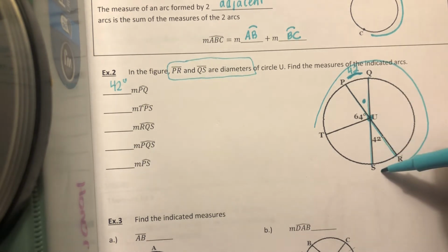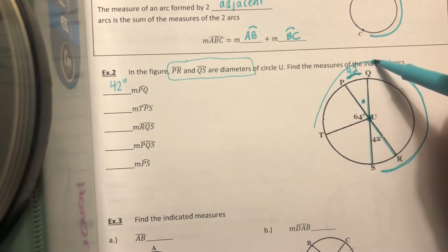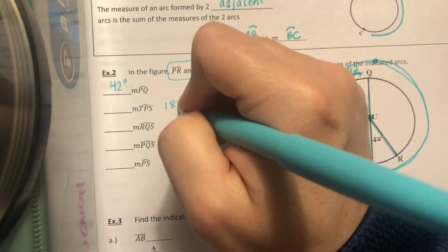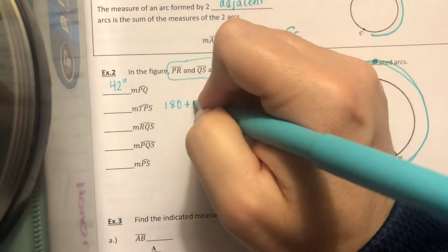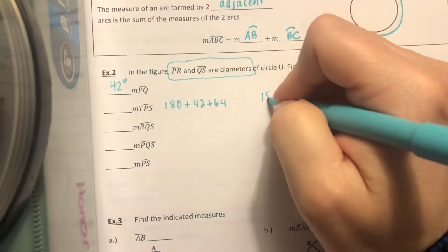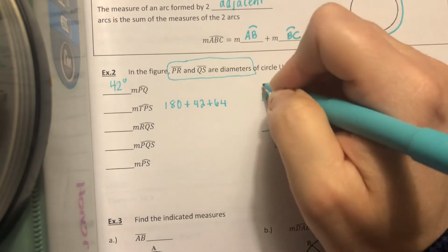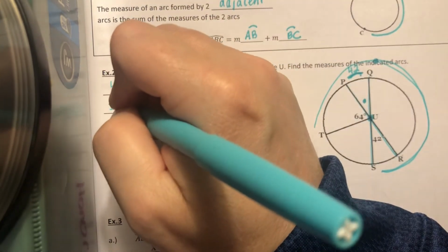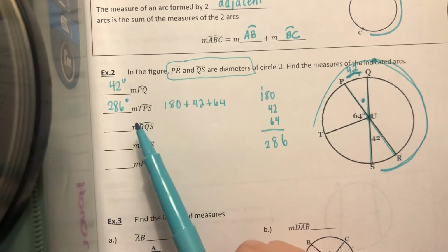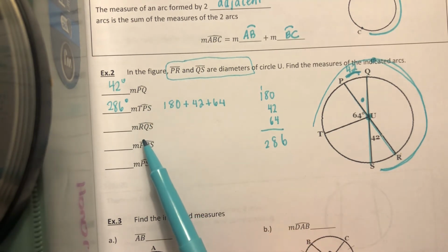So what do I know? This whole part from here to there is 180, because that's a semicircle, plus now I know my 42 plus my 64. So 180 plus 42 plus 64. You can just line those up or use your calculator. So this is going to end up being 286 degrees. And all your minor arcs, like the ones with 2 letters, should be under 180. The ones with 3 should either be exactly 180 if it's a semicircle or bigger than 180.